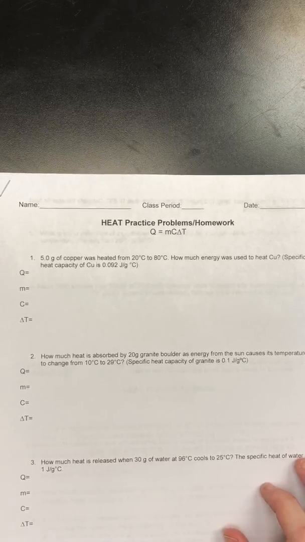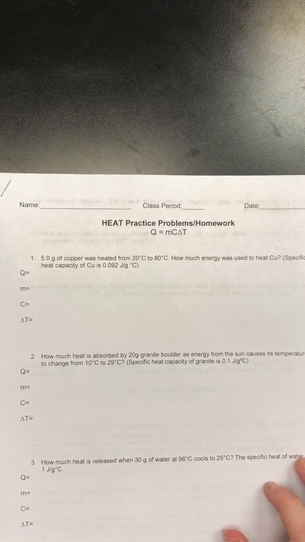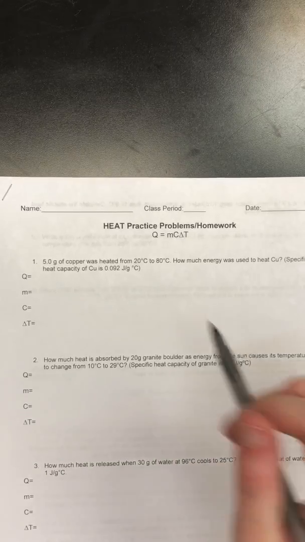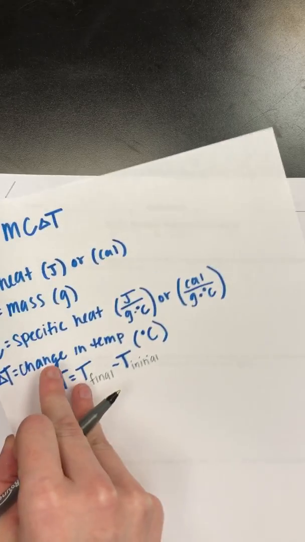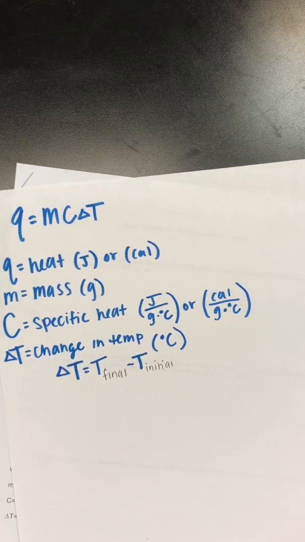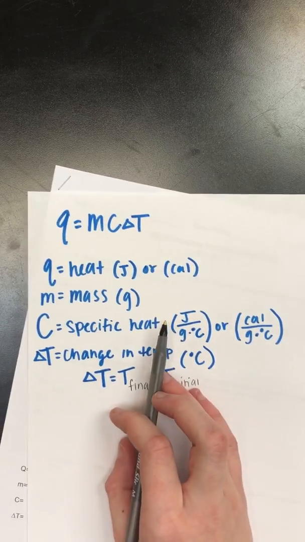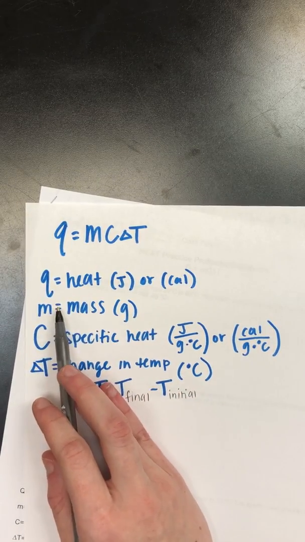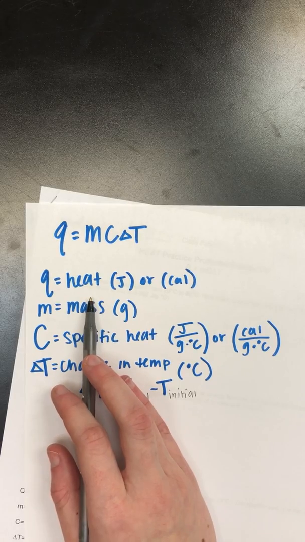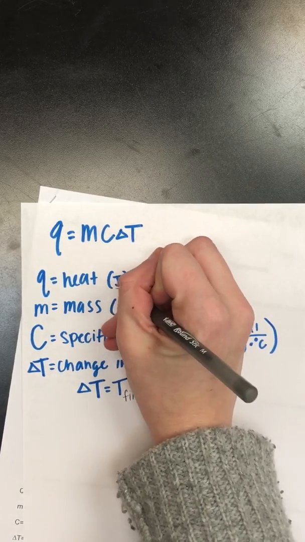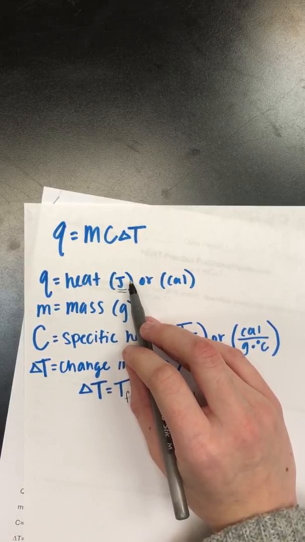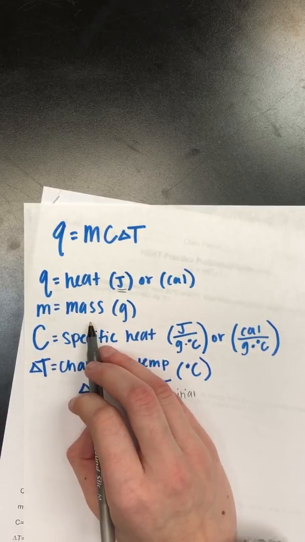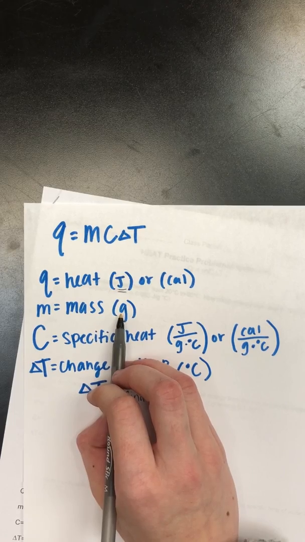What I want us to work on today is this idea of Q equals MC delta T. Now, we're going to be able to solve these problems by the end of the class today using this formula. So here we have Q equals MC delta T, where Q is equal to the heat absorbed or released. Normally, it's in joules. We'll look at calories later, but most of the time today we're going to see joules.